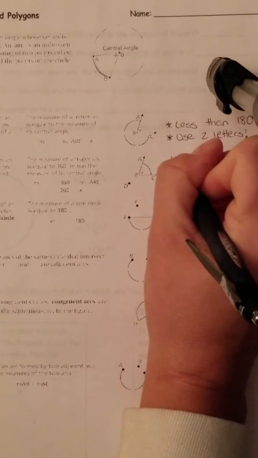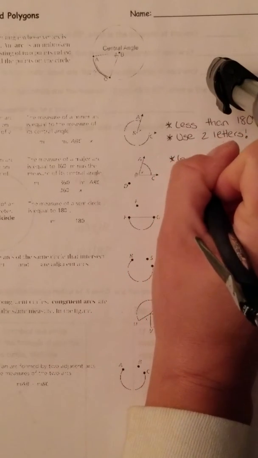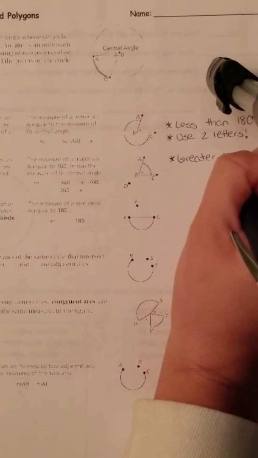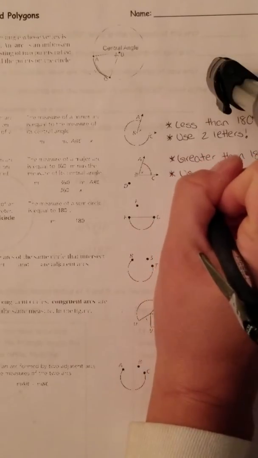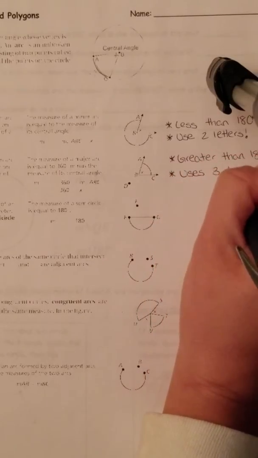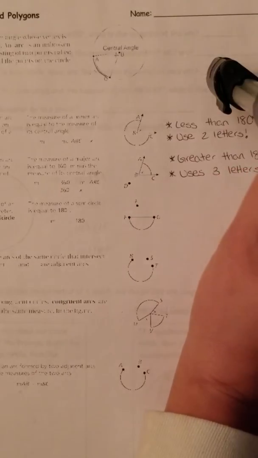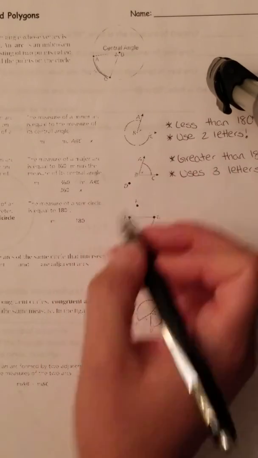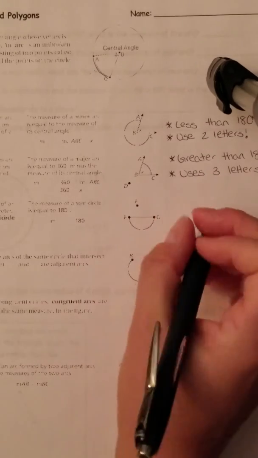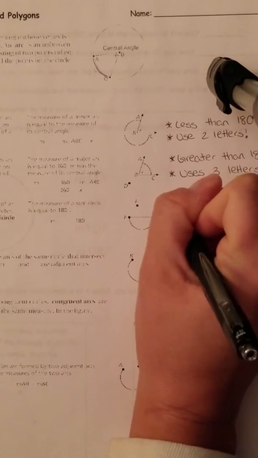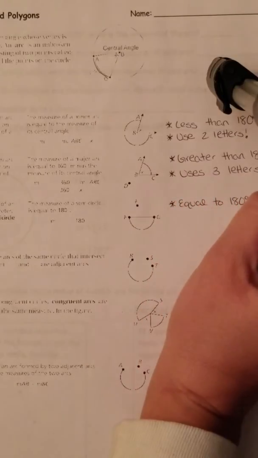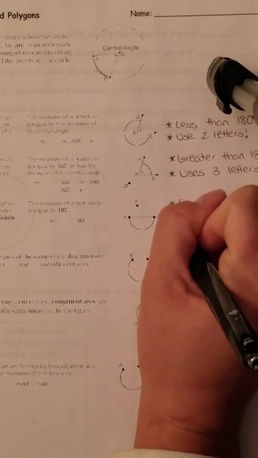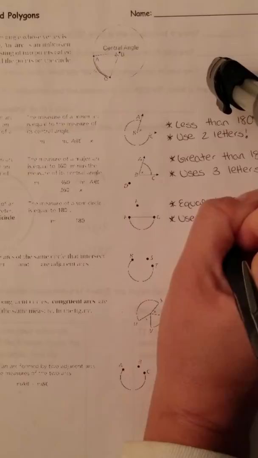The major arc is always going to be greater than 180, and that one will always have three letters. When you're labeling it, you just go around in order, so whatever order the letters are, that's how you would label it. For the semicircle, that one is going to be equal to 180 degrees, and the semicircle also uses three letters.